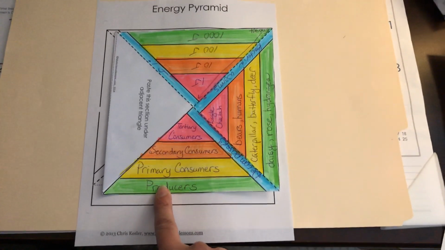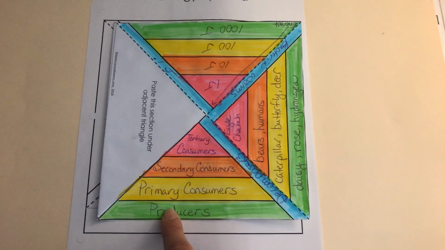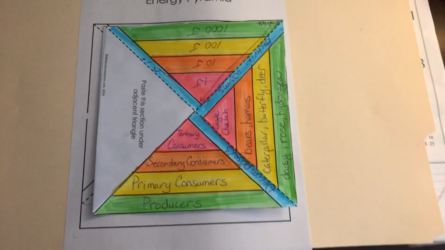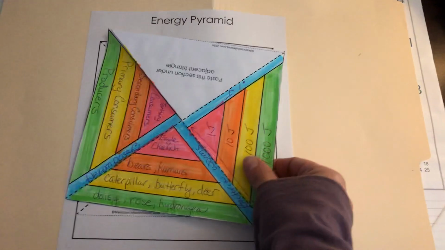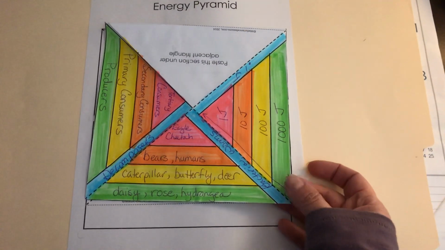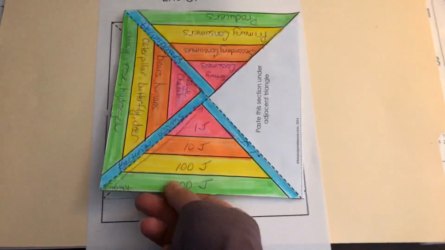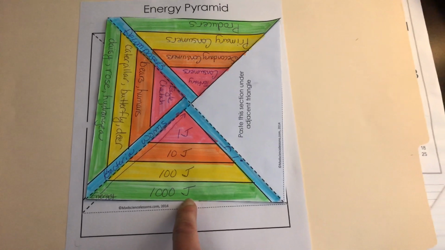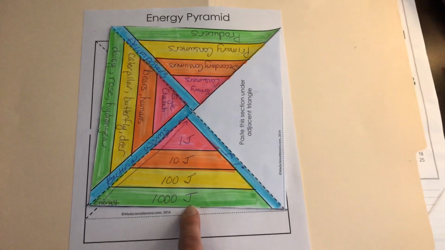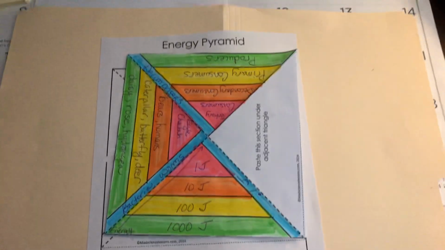Okay, so producers are on the outer level. They have the most energy, right? Because why? Because producers are actually gathering energy directly from the sun. So they're taking energy from the sun and directly producing it into sugars and foods for themselves. Some examples of producers are daisy, rose, hydrangea, trees, plants, any kind of plant life falls in the category of a producer. And let's say a producer produces 1,000 joules. This capital J represents the term joule, and it's a term used to represent the amount of energy flow in an energy pyramid. Okay? All right.